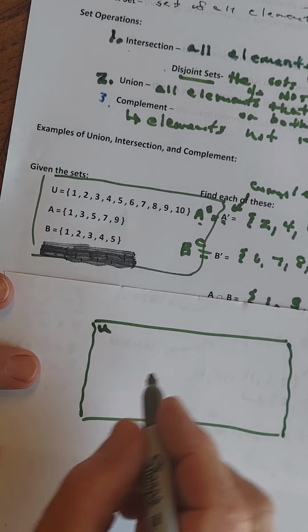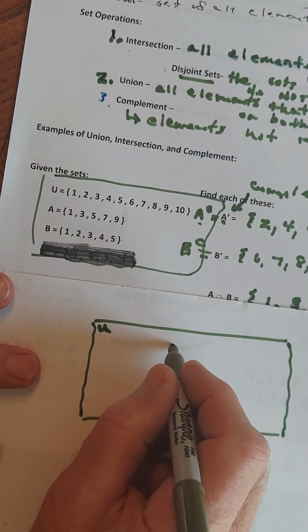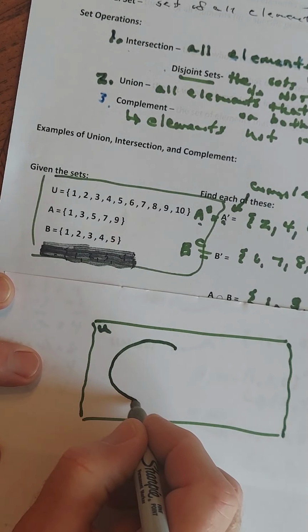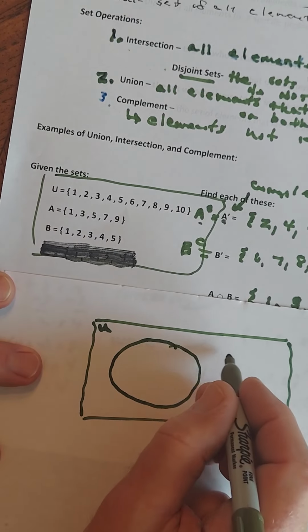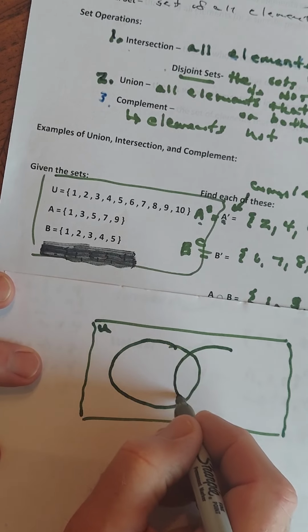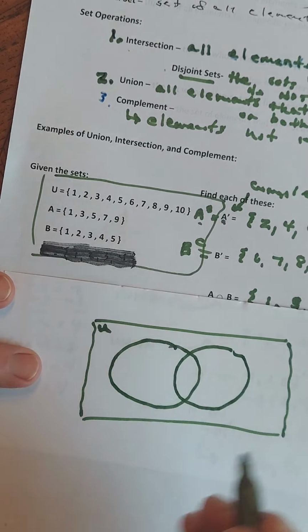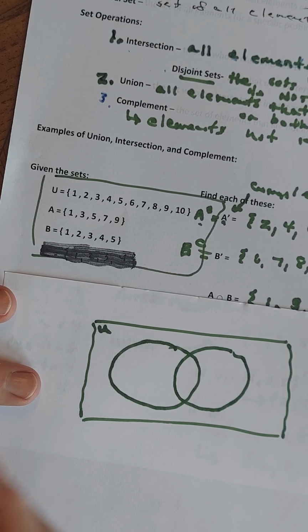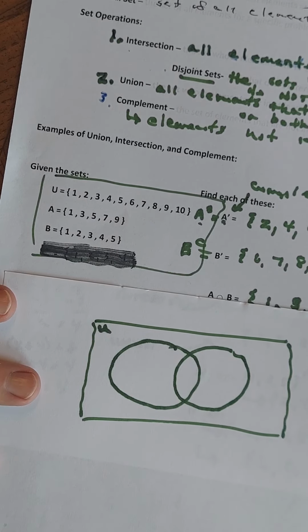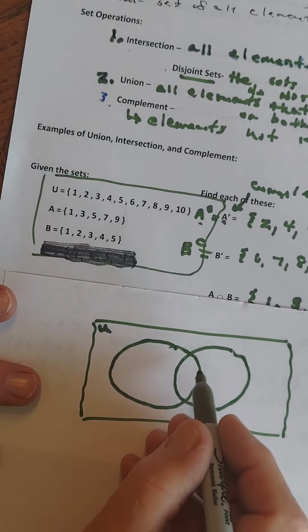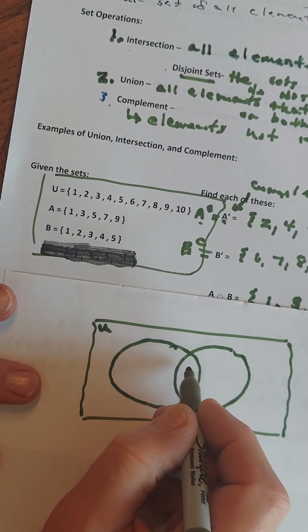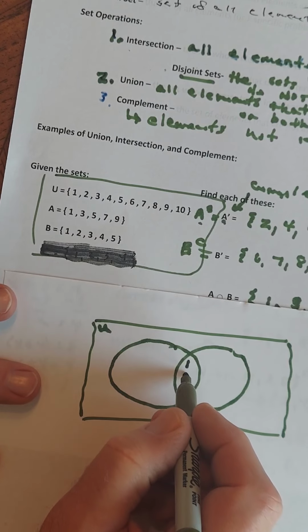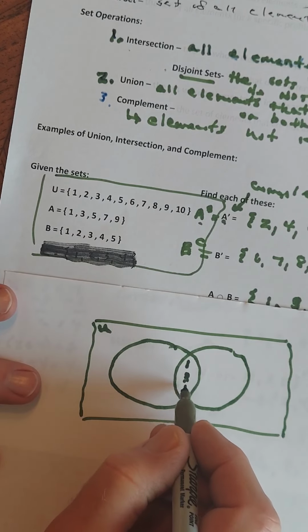We've also got sets A and B, which are inside the universal set. And I'm going to draw it like this. Now, when you start filling in your numbers, because now we want to know where all the numbers are, you always start with the inside and work out. The intersection is this little overlap right in here. And those numbers are going to be 1, 3, and 5.